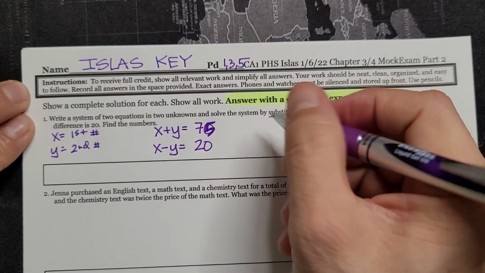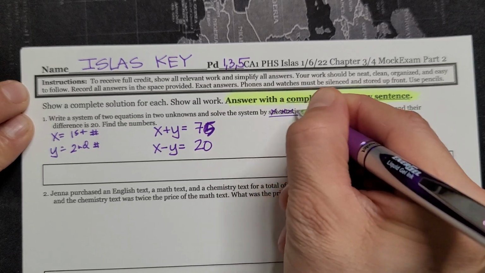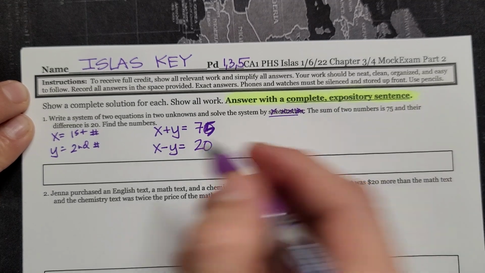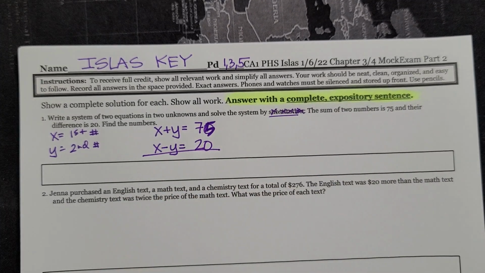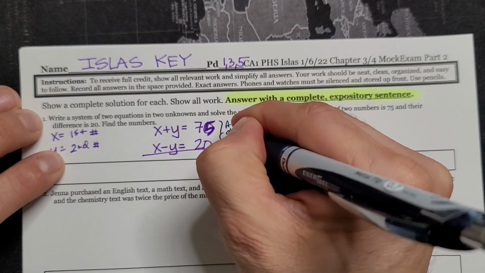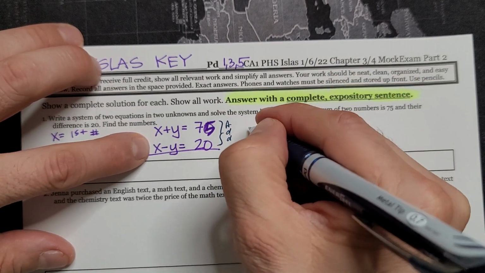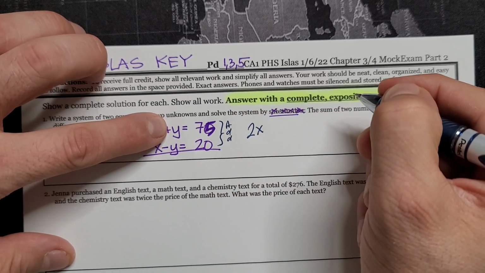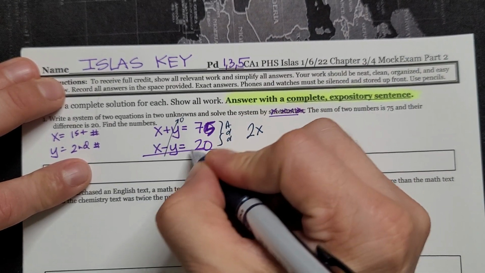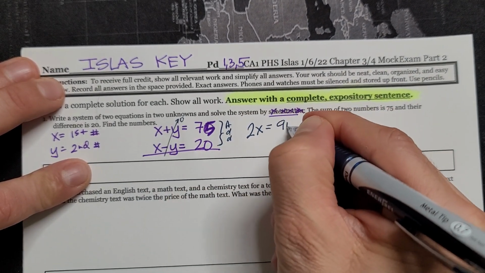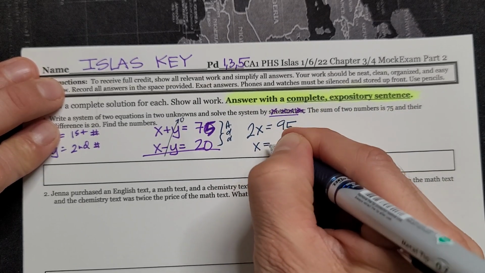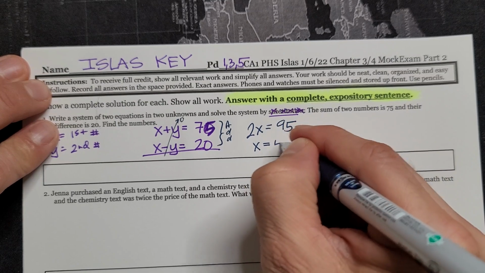Well, it says solve by substitution. I don't know why I told you that, because that's not the easiest way. Elimination is the easiest way. If we add these 2 equations up, let's add them. X plus x is 2x. Positive y plus negative y is 0. And 75 plus 20 is 95. Divide both sides by 2, you'll get your first number. X is equal to 47.5.